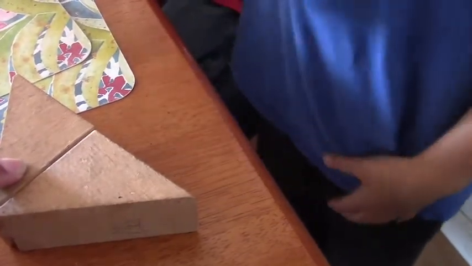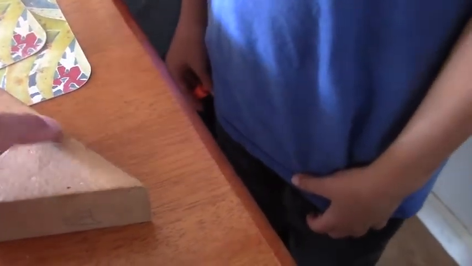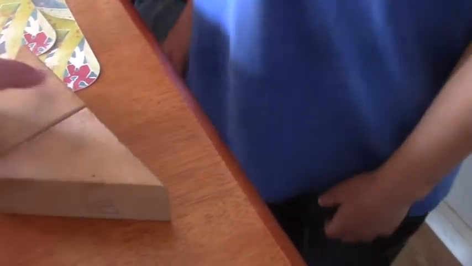Right there you have a triangle. What's this right here? The base. What's this? The height. Turn into a, this one's gonna be a square, which is a type of rectangle.